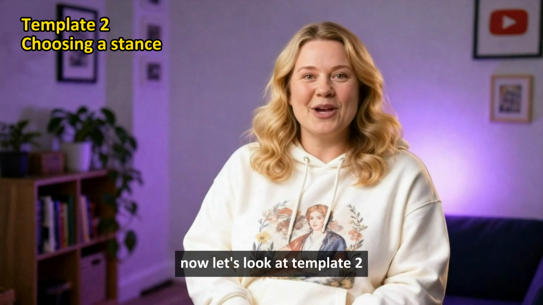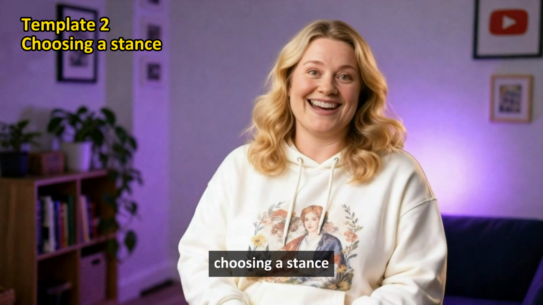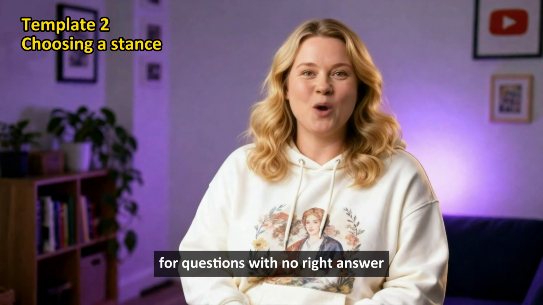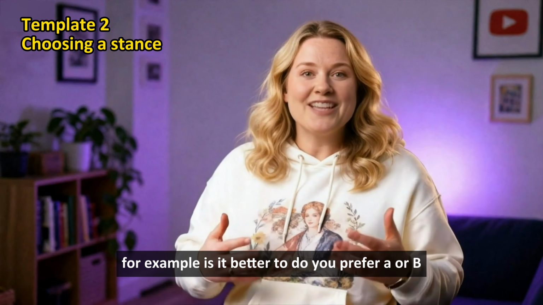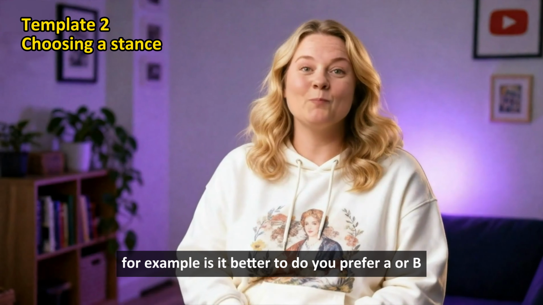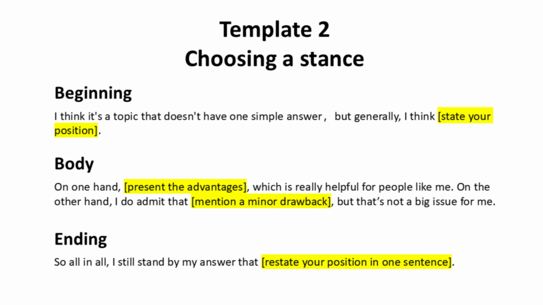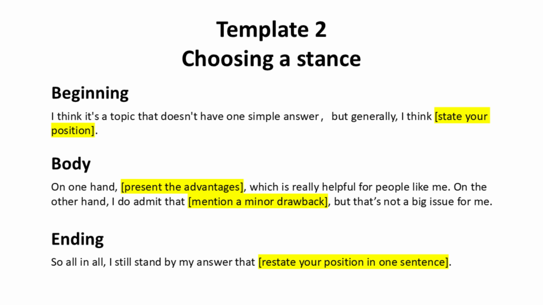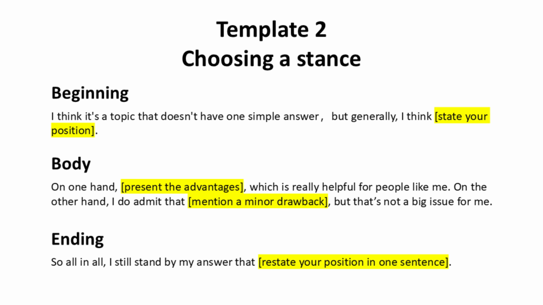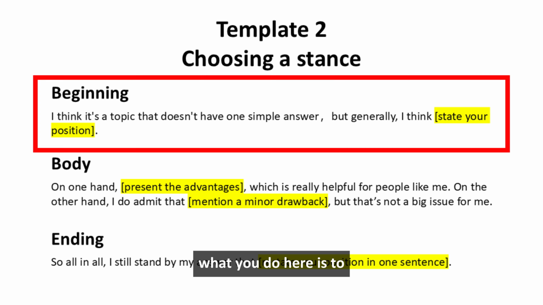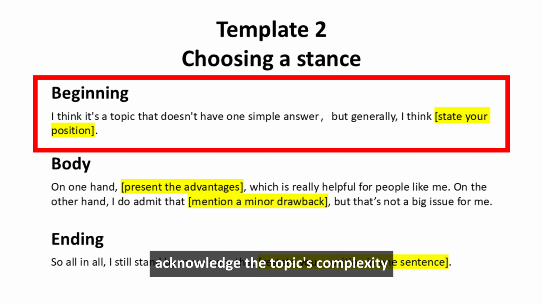Now let's look at template 2, choosing a stance. Template 2 is perfect for questions with no right answer, like choosing between 2 options. For example, is it better to, do you prefer A or B? Here's the template. Let's now break it down sentence by sentence. What you do here is to acknowledge the topic's complexity and then state your stance. Make sure to give a clear stance.